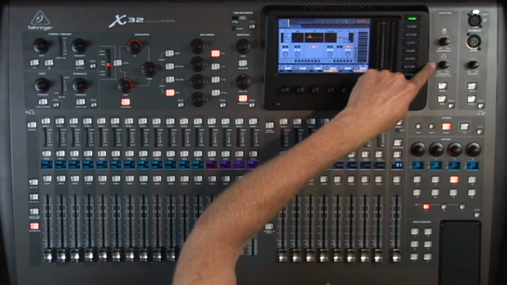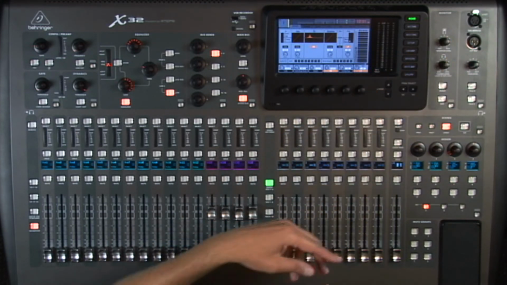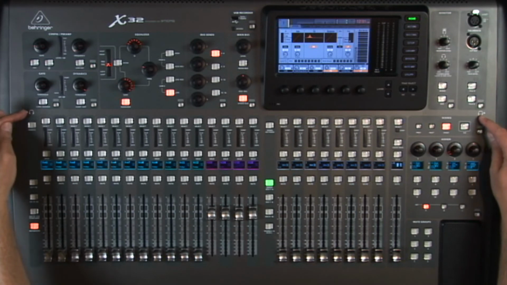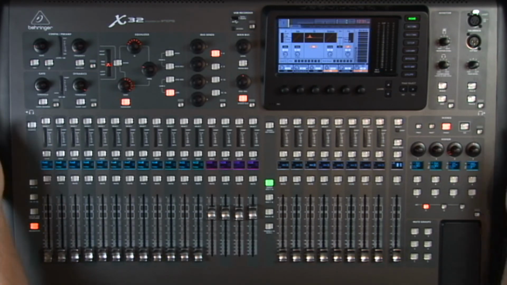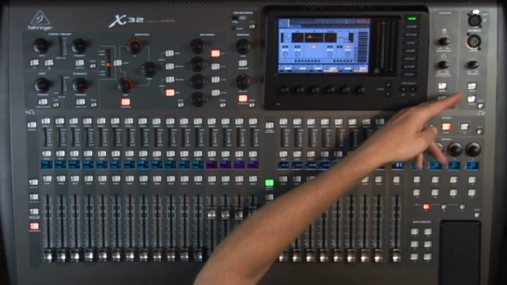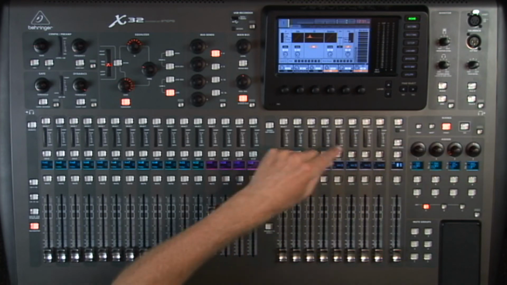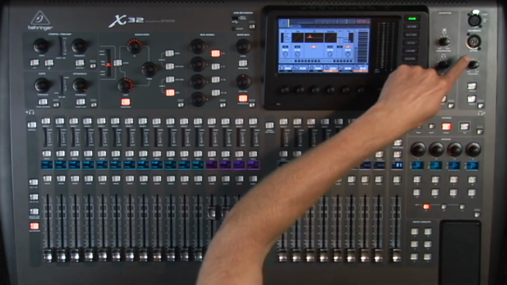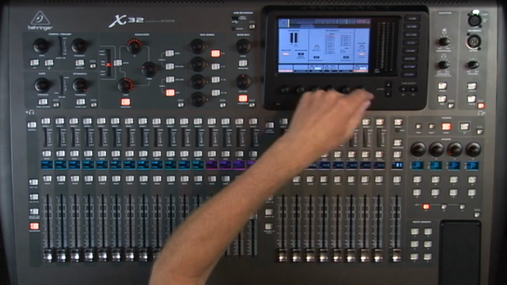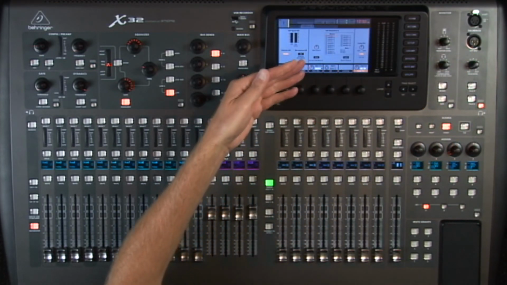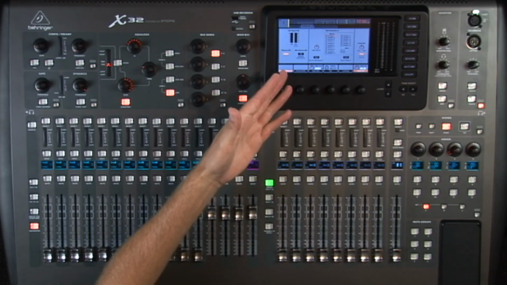Up here we have our monitor section that can control external monitor speakers and also the headphones which can connect on either side of the console. Right underneath here you can connect to your monitors here. We then have our talkback section up here that can send either an internal mic right here or an external mic which you can connect up here and send that to any destination of your choice, so that you can speak to performers on stage, for example, or maybe performers in a recording booth.